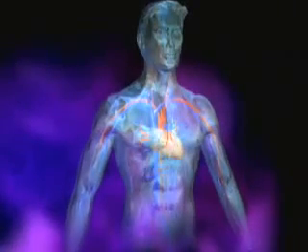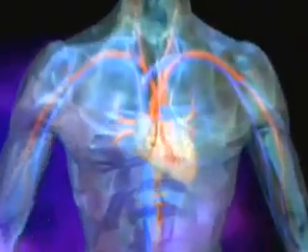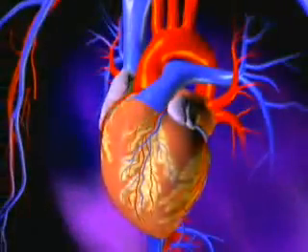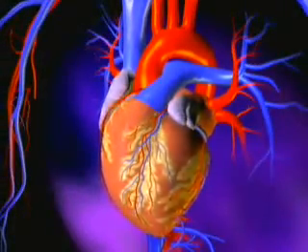This animation sequence will provide an overview of normal cardiac structure and physiology, along with a review of the process of excitation-contraction coupling in the heart.